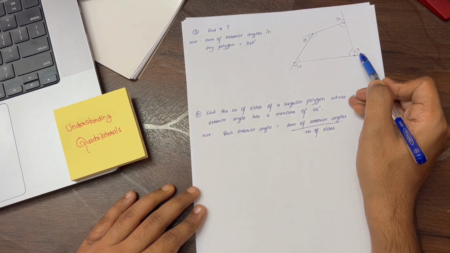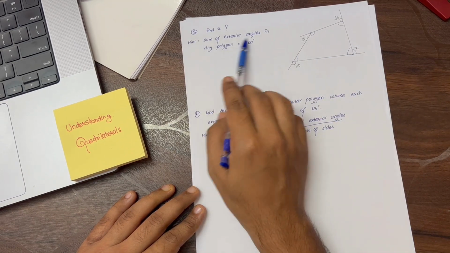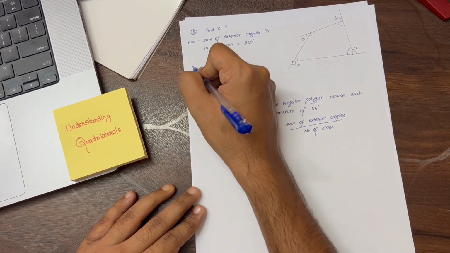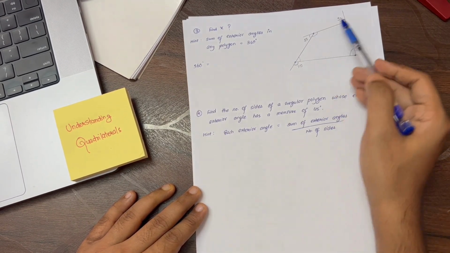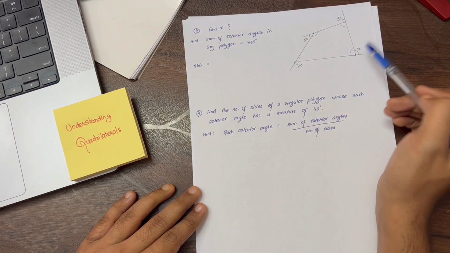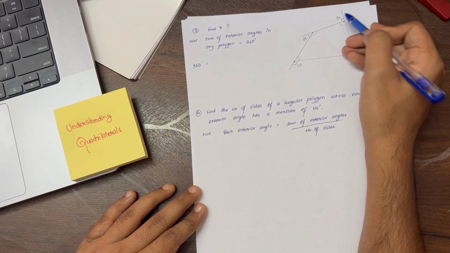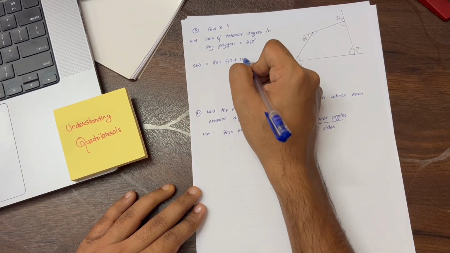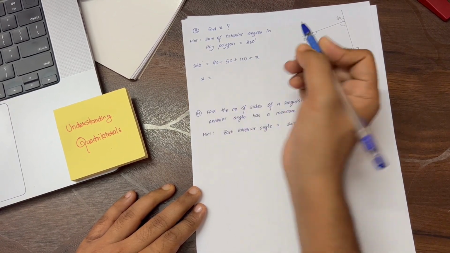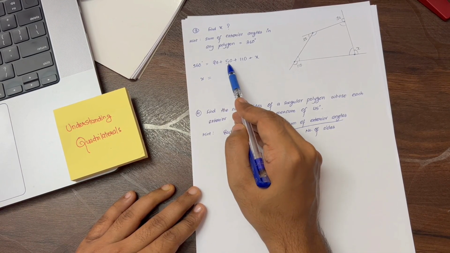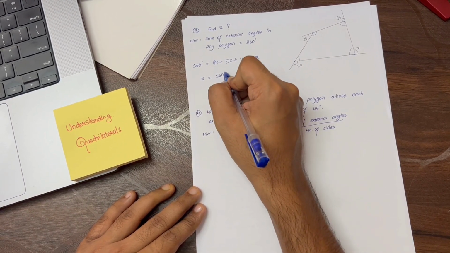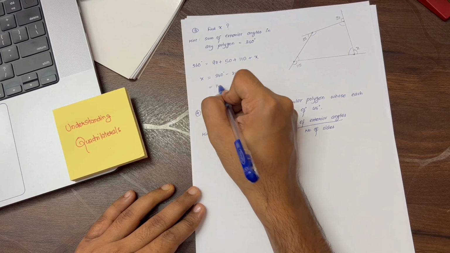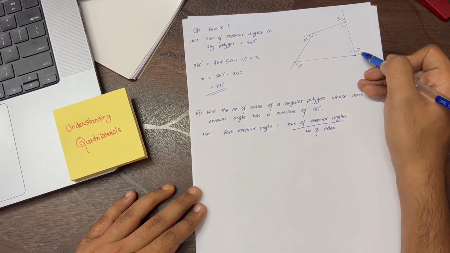And for this it is x, and we need to find this x. We know the sum of the exterior angles in any polygon is 360. So from this equation, 360 will be equal to 90 plus 50 plus 110 plus x. So we get 110 plus 90 is 200, plus 50 is 250. So we get our answer as 360 minus 250, which is equal to 110. So we get our x value as 110.